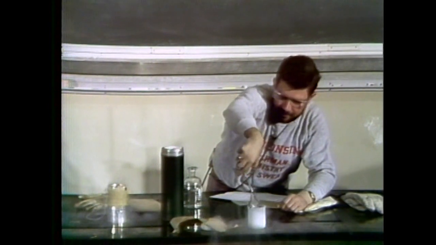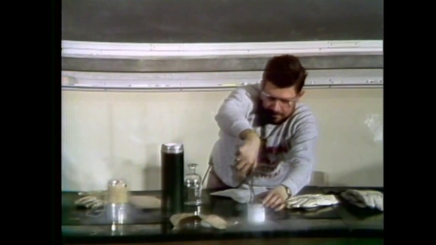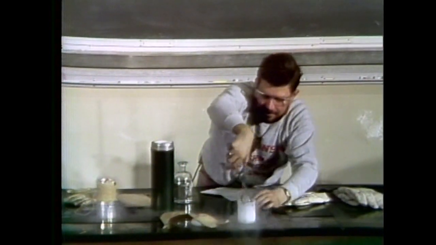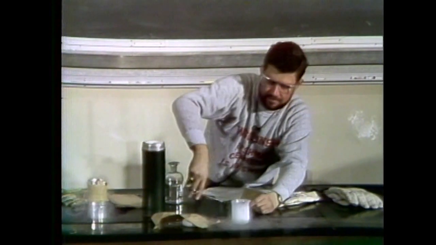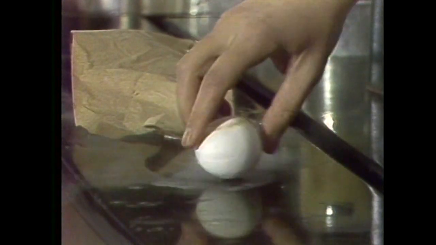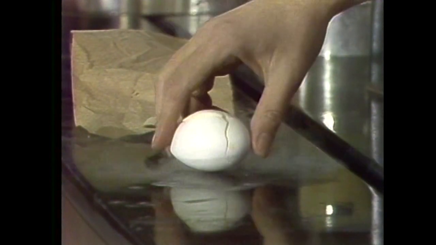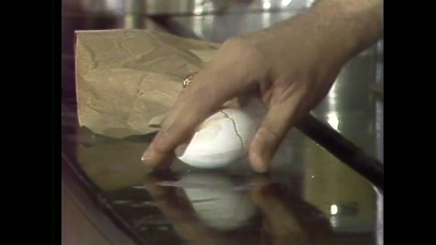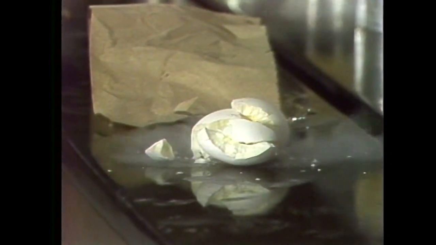Okay, let's see what's happening with this egg now, all right? For one thing, it's stuck down there. All right, you. And you see it, I heated it too long. It cracked. And that's what happens to the egg when you cook it in liquid nitrogen.